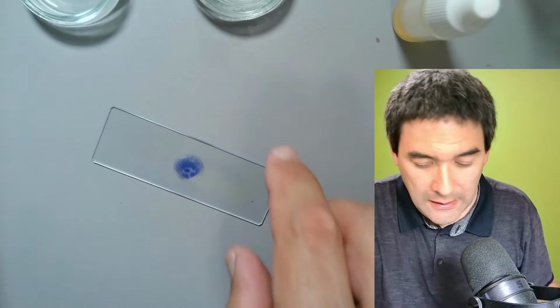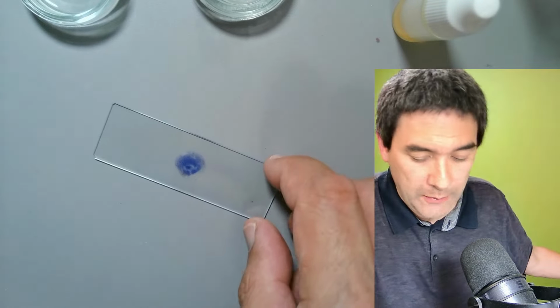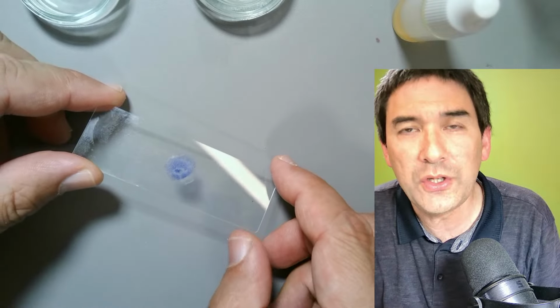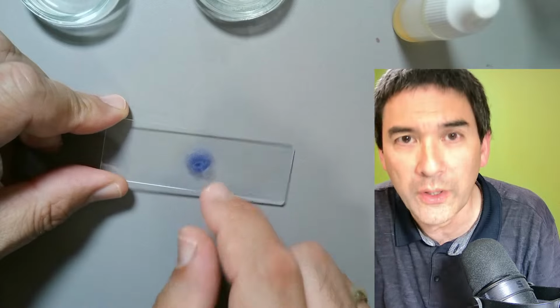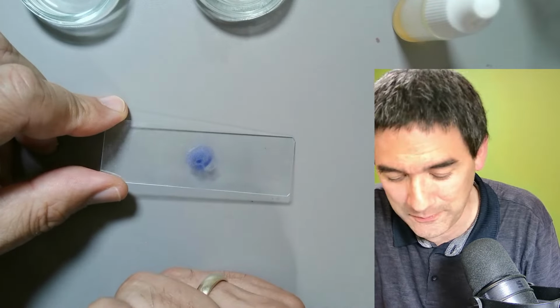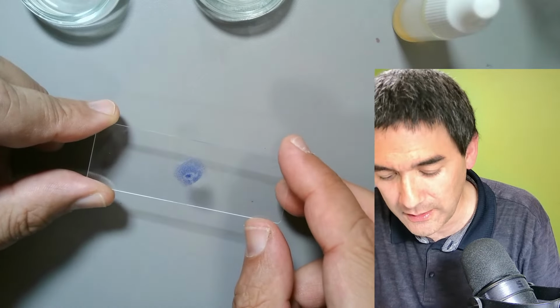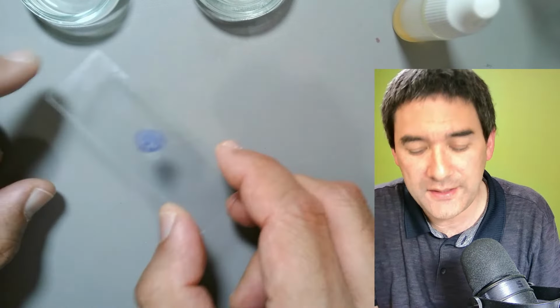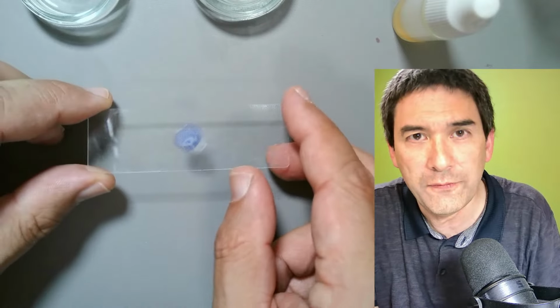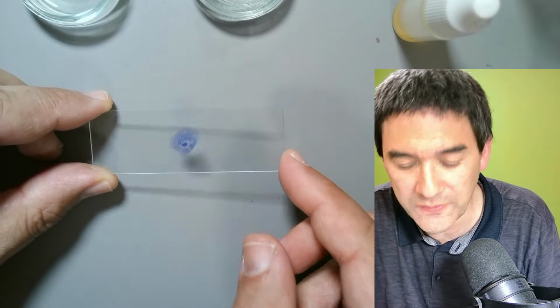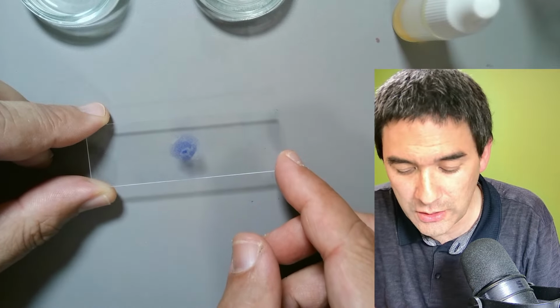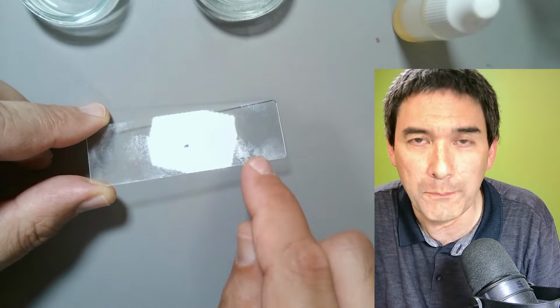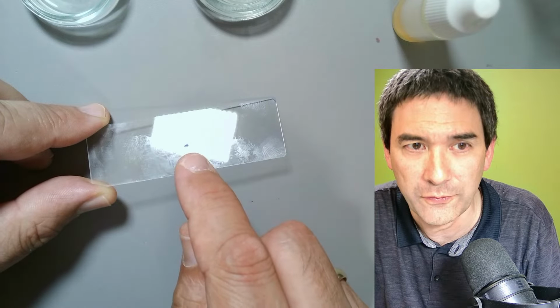Okay. And then what I'm going to do now is, once it's heat fixed, you can actually directly apply immersion oil on the heat fixed cells. Cover glass is not necessary. It's starting to dry now. This is essentially the way that we've most of the time in the lab observed cells that were stained. No cover glass is necessary, because the cells essentially are baked to the slide. You see, a little bit of moisture is still present.